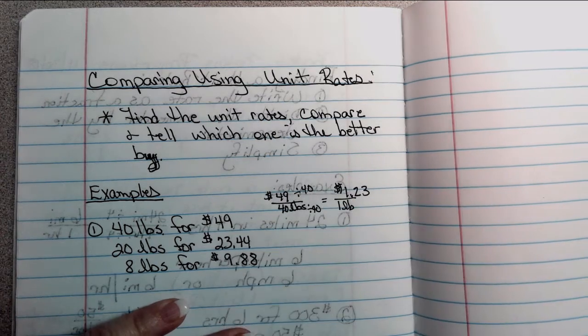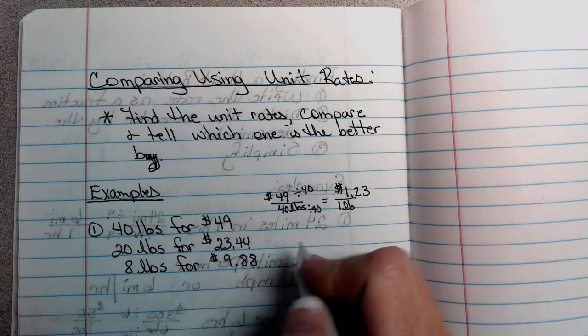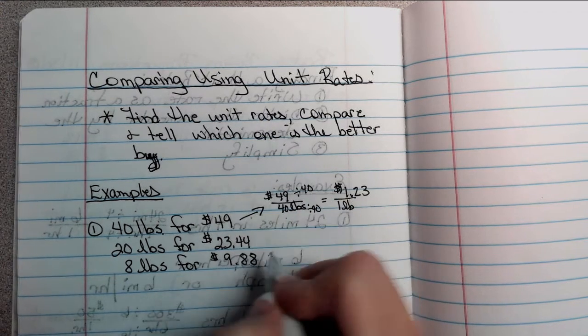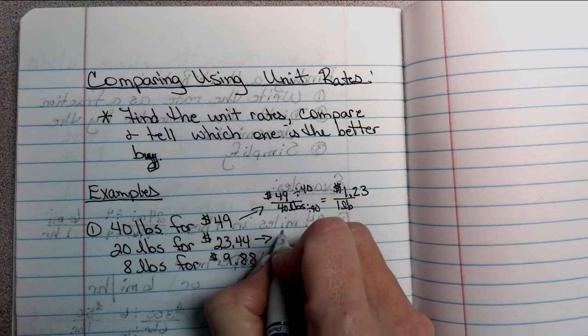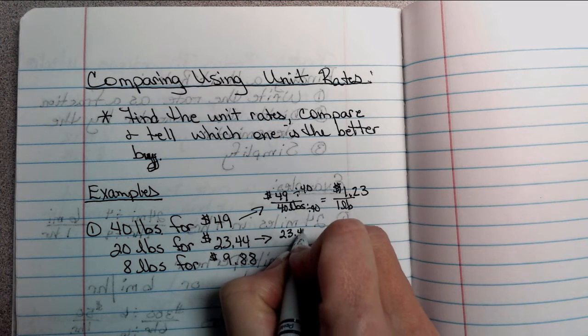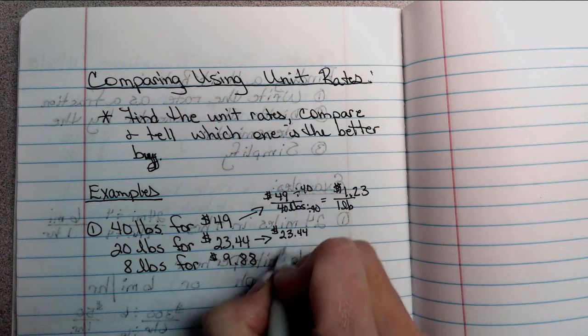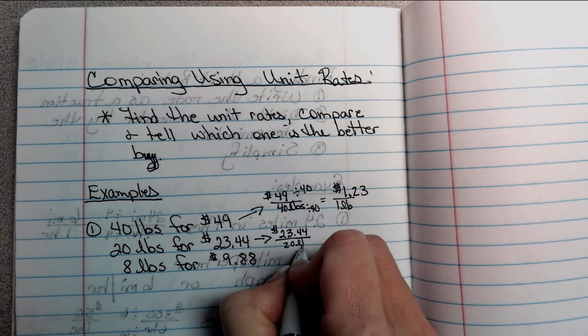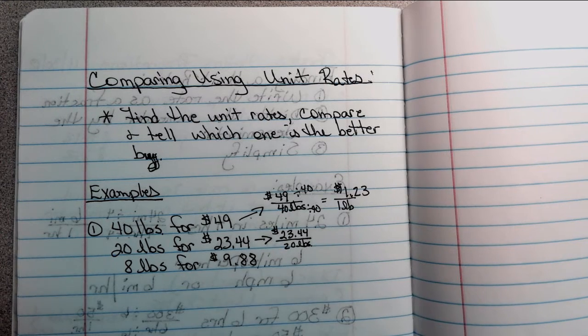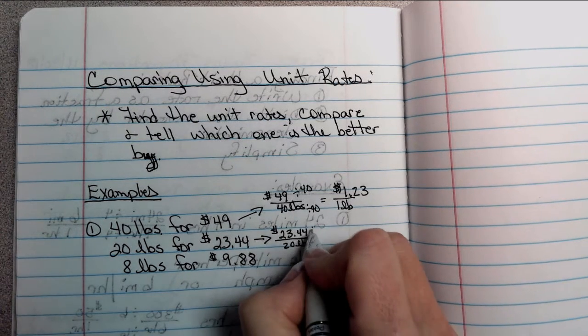So that one's $1.23 per pound. All right, let's do the second one. So I'm going to draw a little arrow just so I can keep these neat. You do what you need to do. So I'm going to take the 23.44 and I'm going to divide it by the 20 pounds. Okay, and you're dividing top and bottom by 20. That's what's happening.